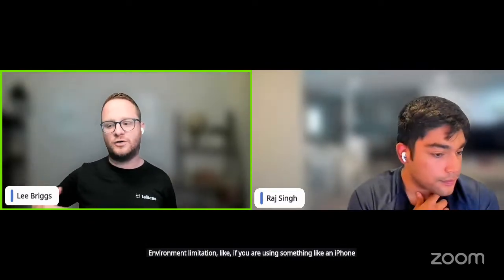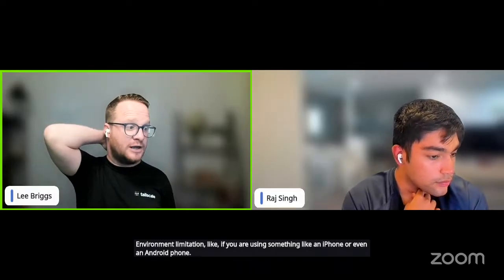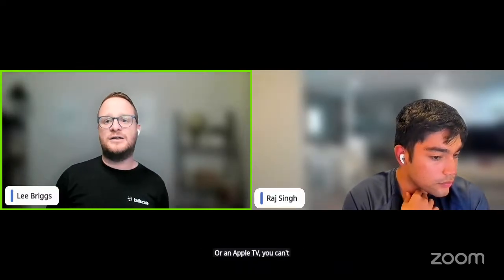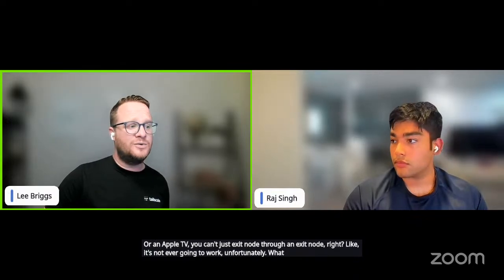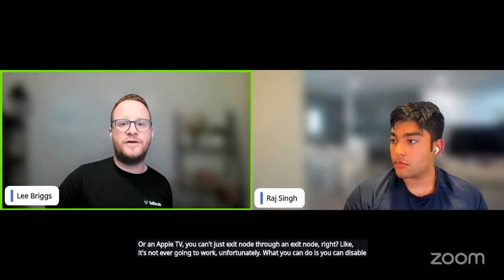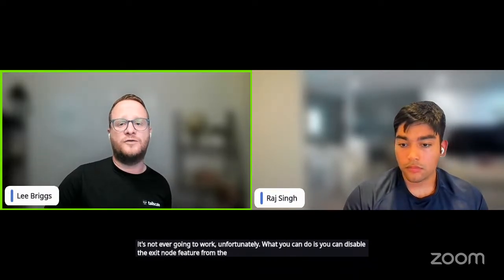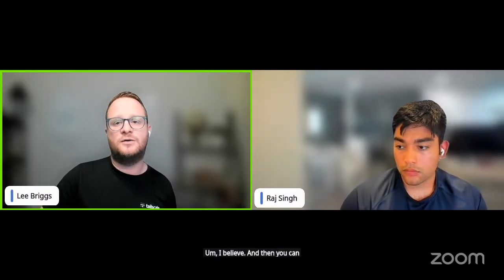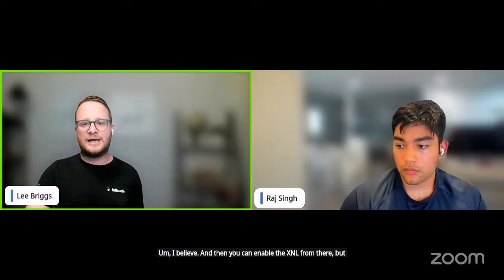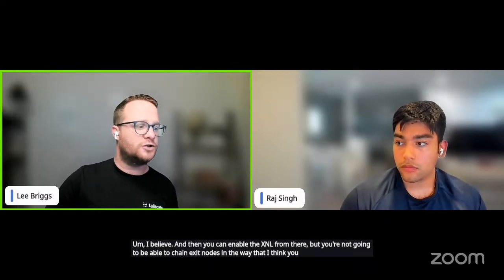If you are using something like an iPhone or even an Android phone or an Apple TV, you can't just exit node through an exit node, right? It's not ever going to work, unfortunately. What you can do is disable the exit node feature from the Tailscale admin console, so you can turn it off, I believe. And then you can enable the exit node from there. But you're not going to be able to chain exit nodes in the way that I think you want to, unfortunately.